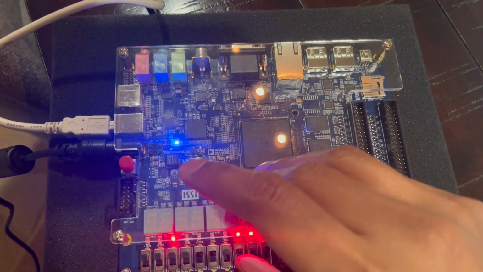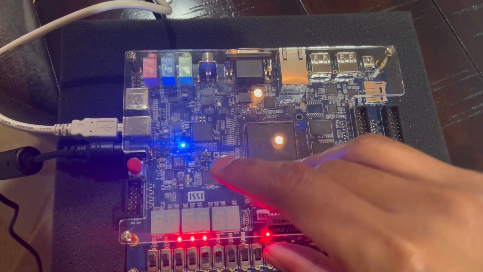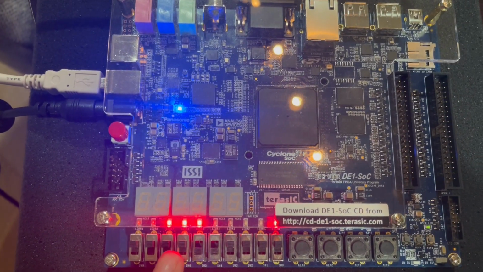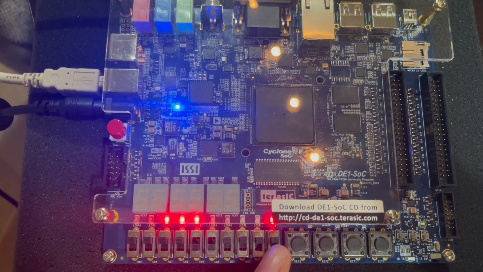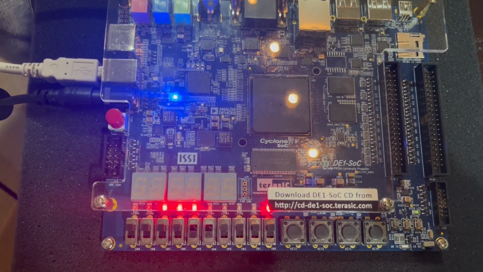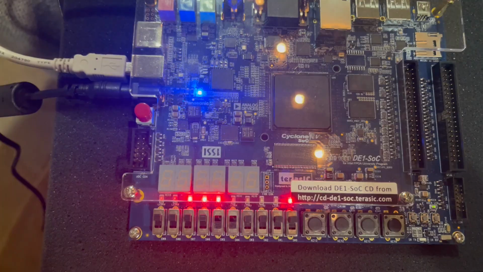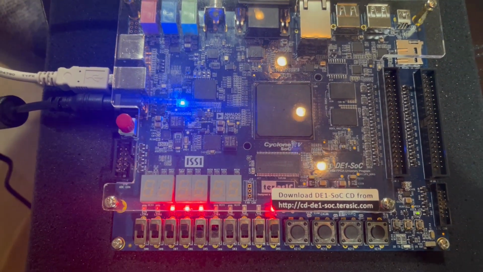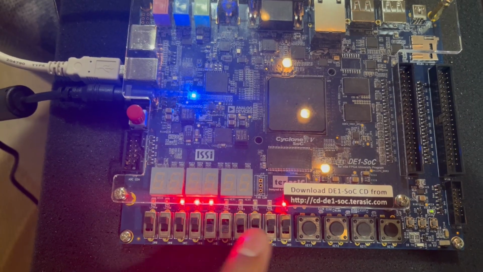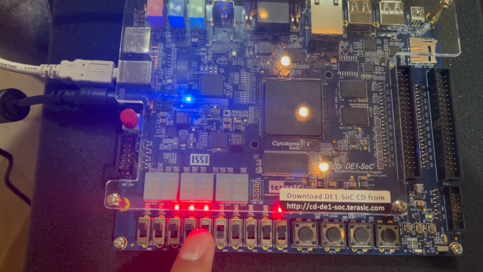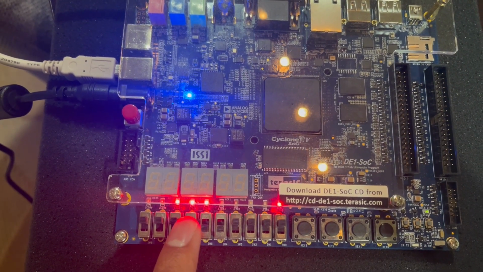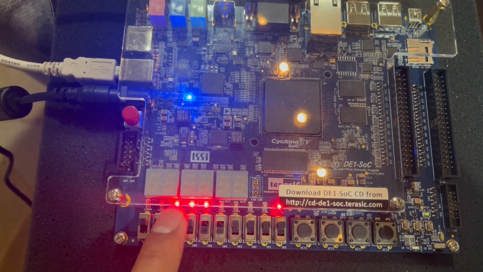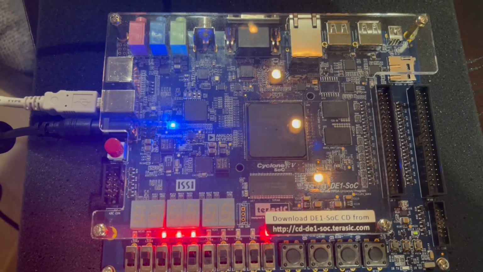If I turn on all the input switches, you can see the LEDs have turned on. All inputs are turned on. If we convert to decimal, it will be 15 times 15. This output is 225. Here you can see 1, 32, 64 and 128. If you add all these decimal values, you will get 225.